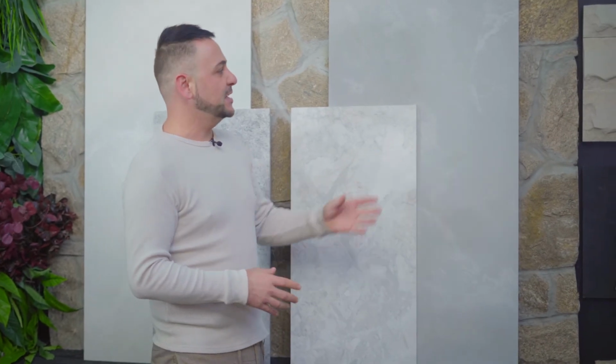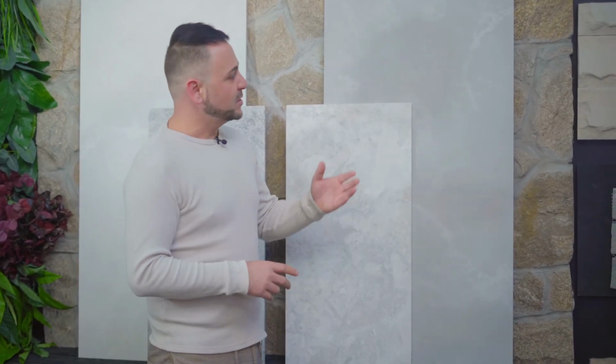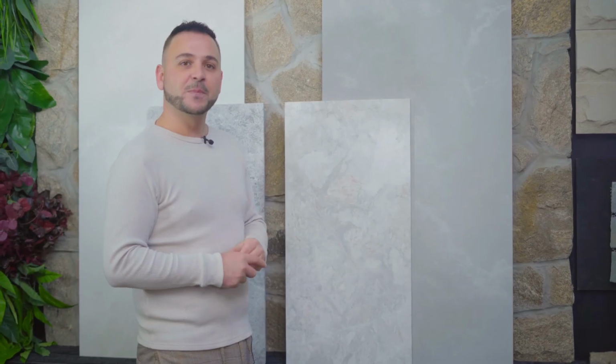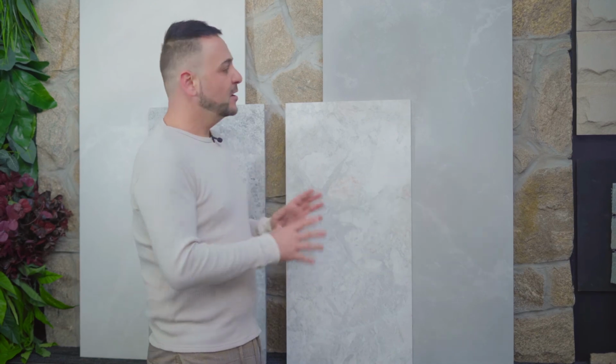Moving over to the Stardust Moon, as you can see, it has a grey base with a slightly warm undertone, allowing us to use the Elba slab, which also has a white base with a warm grey running through this natural stone. This paired together creates consistency throughout your design.